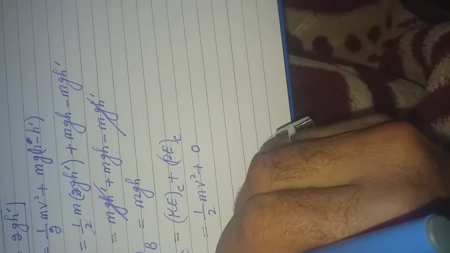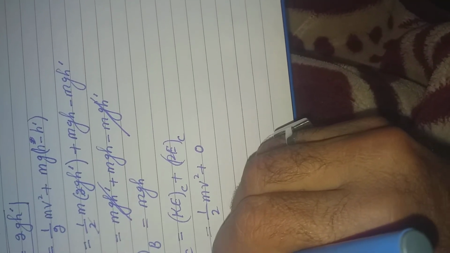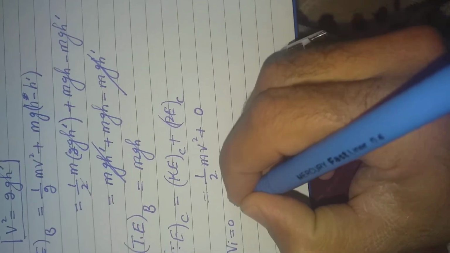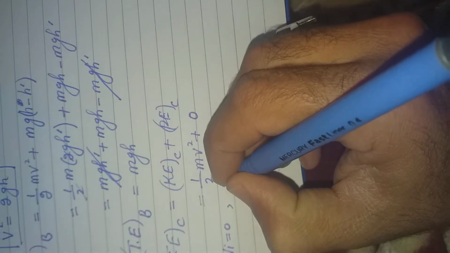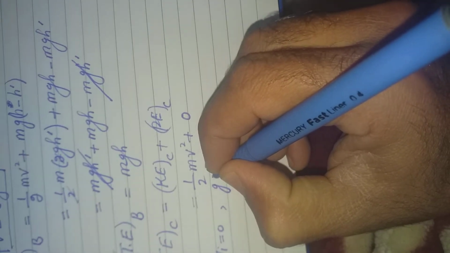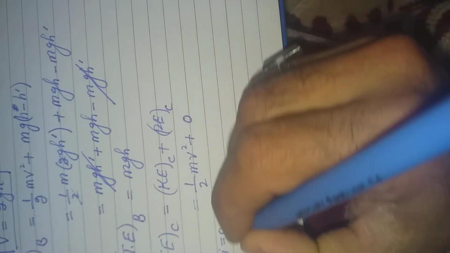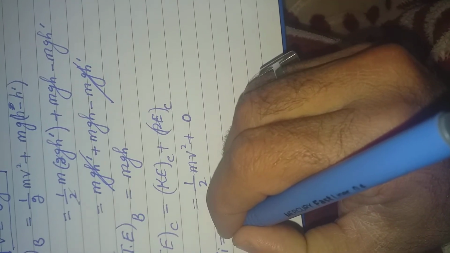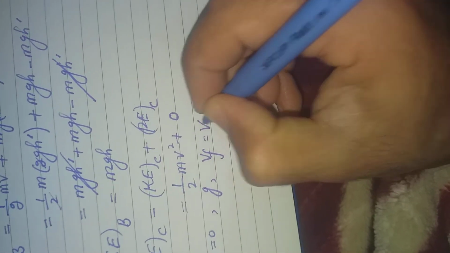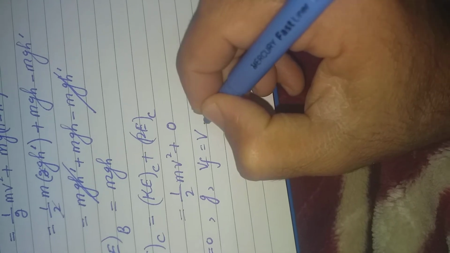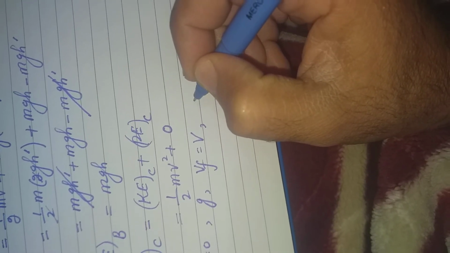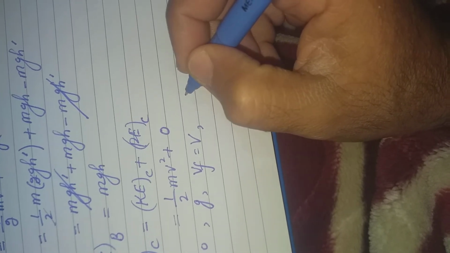At point A the initial velocity was 0, and it moves from point A to point C with gravitational acceleration g, with a final velocity vf that is equal to v. When it reaches point C, it has total kinetic energy.